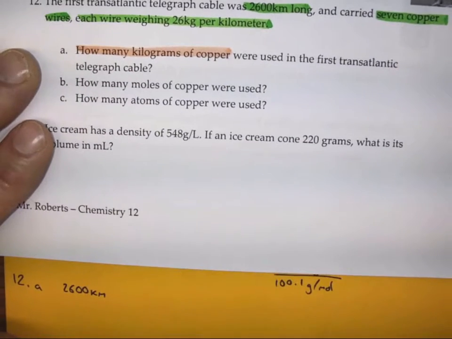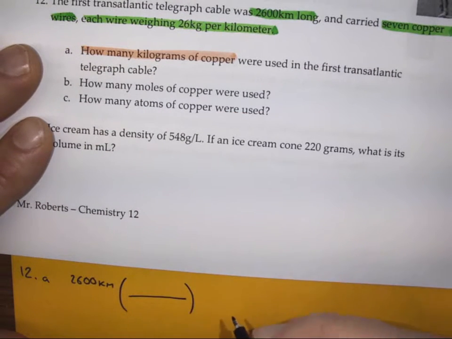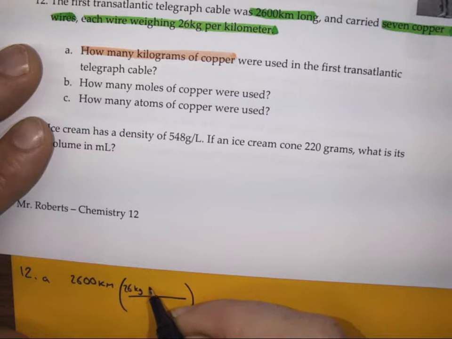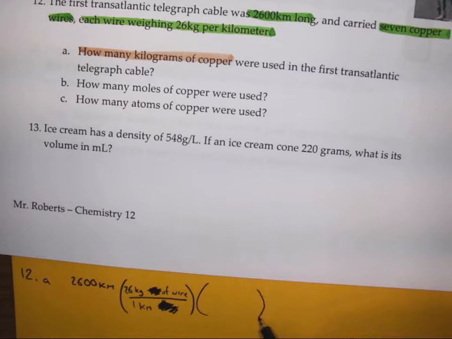All right, so I've got 2,600 kilometers. And I know that each wire is 26 kilograms per 1 kilometer of wire. Okay, so I'll fuzz with it there. So make those a little bit more clearly X'd out. And I know there are... You know what? I hate that. Let's just get rid of that.